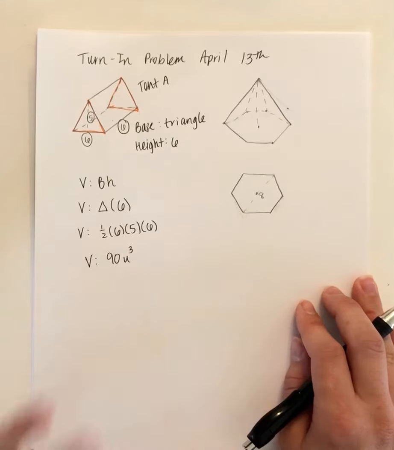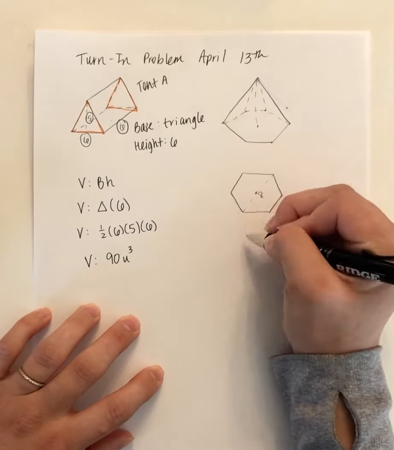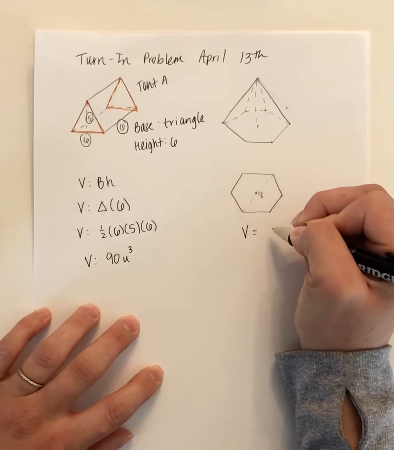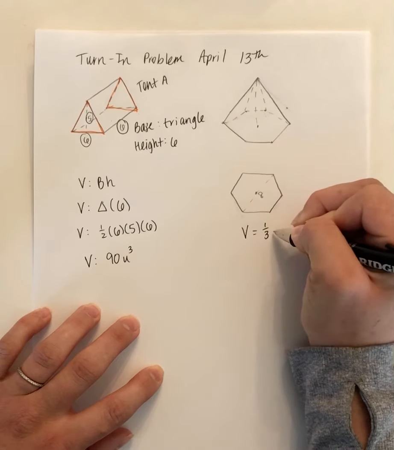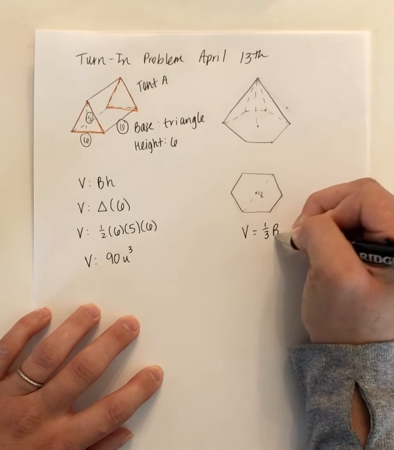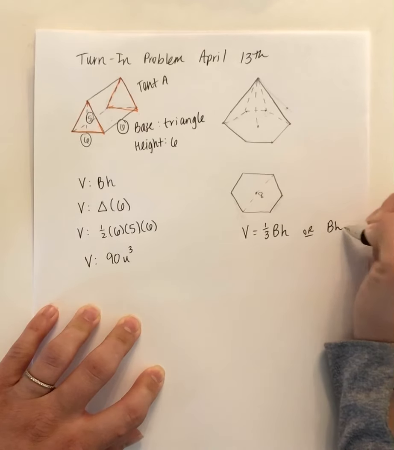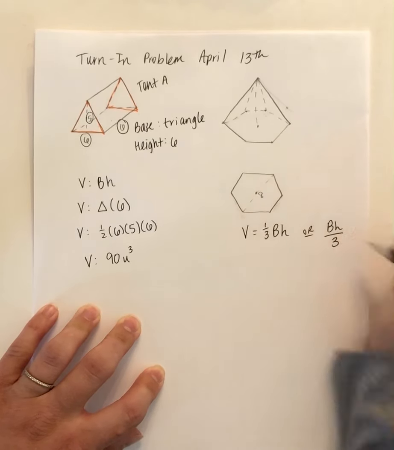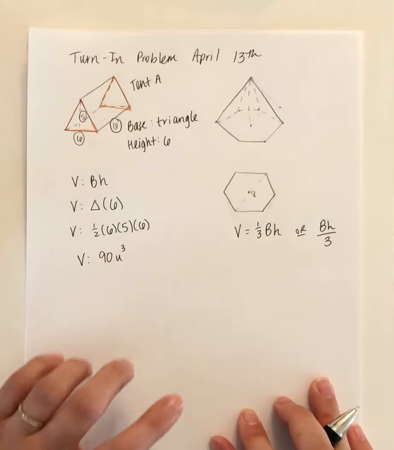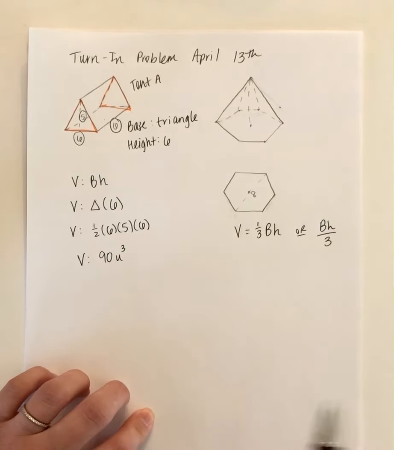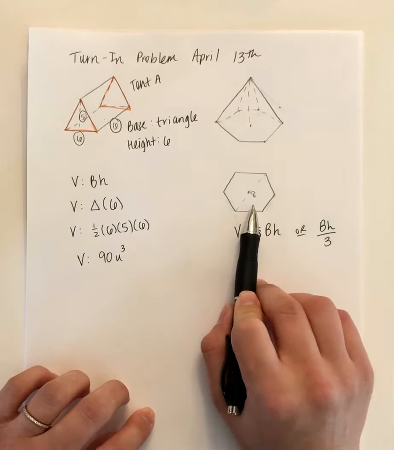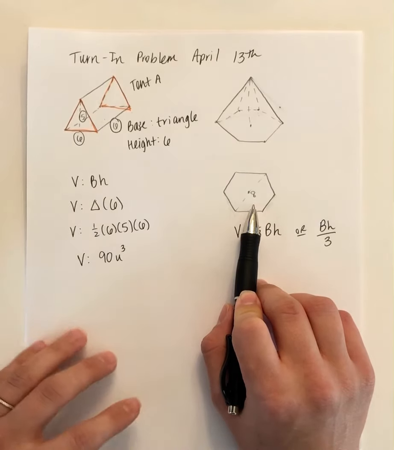Then we move over to this hexagonal-based pyramid. Because it's a pyramid, our formula for volume changes. The only thing that changes is it's a third of a prism. So 1/3 area of the base times the height, or you could write it as area of the base times the height divided by 3. Where I noticed a lot of you had issues was finding the area of the base, and this is a review from chapter 8.